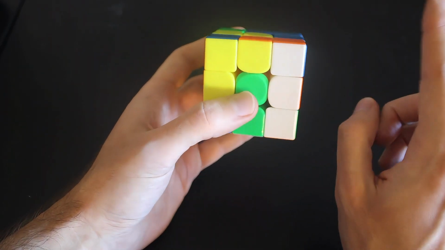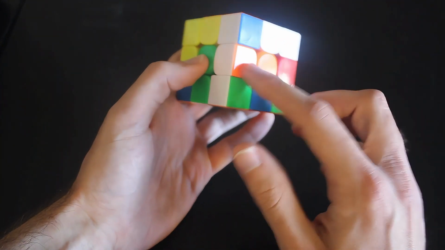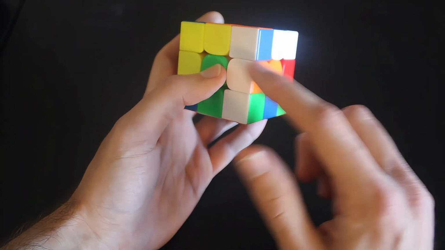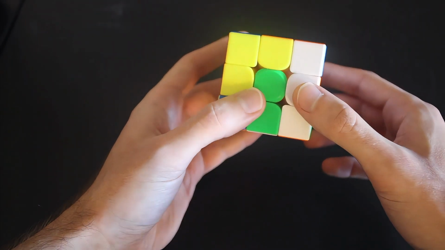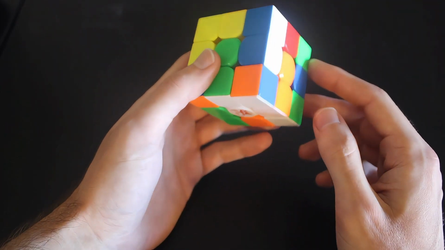That's what you want to do with every edge piece to form the cross. So right now this one's lucky. The orange and white piece is right next to the orange center. So all I have to do is just an R prime move and then that's inserted.